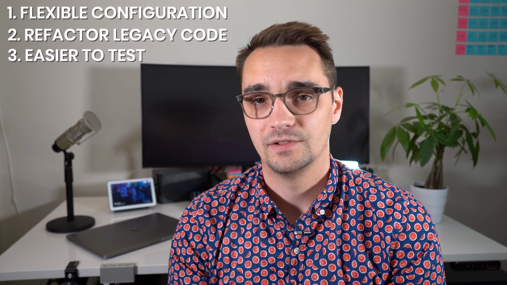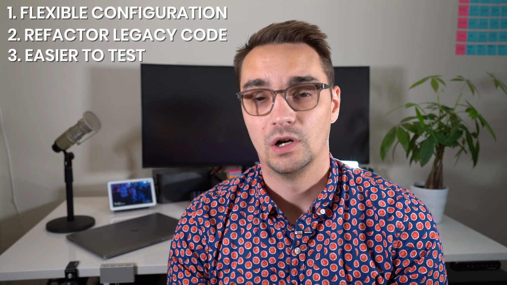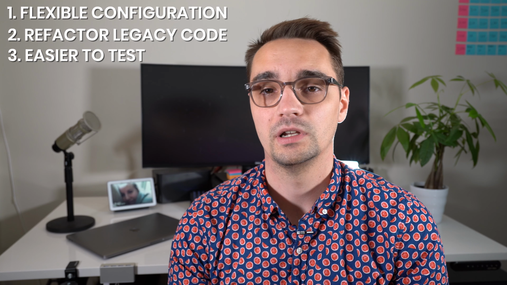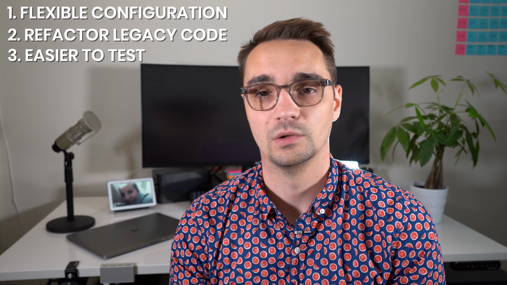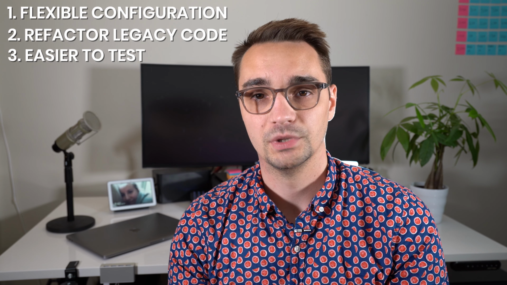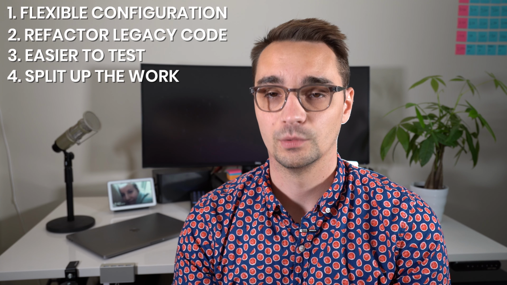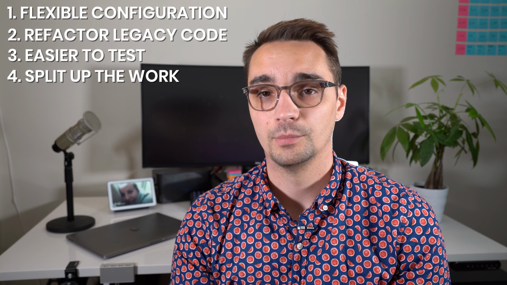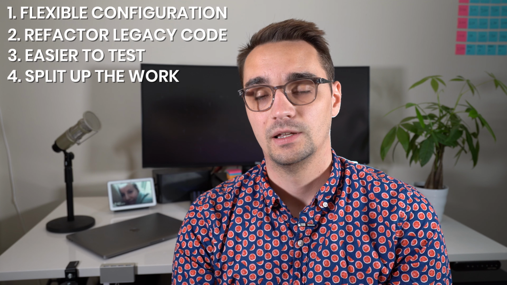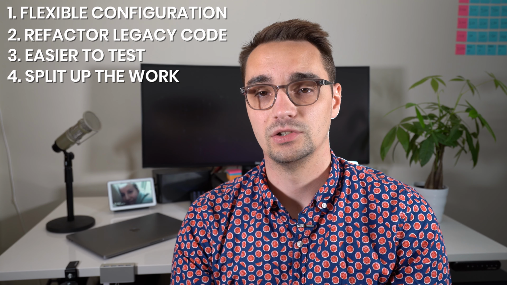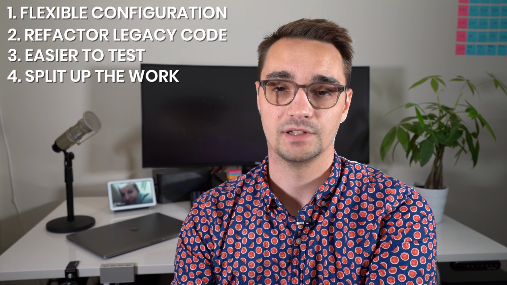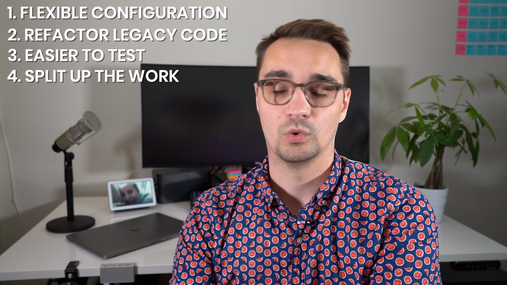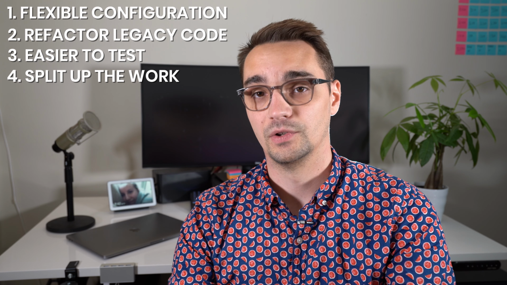And then the last advantage that I want to talk about is also the one that I think is the most important: dependency injection allows work to be split up among many developers without having to worry about them stepping on each other's toes. The way that this works is you can have one developer working on the client code that's going to rely on different services, and those services can be worked on in parallel by other developers.